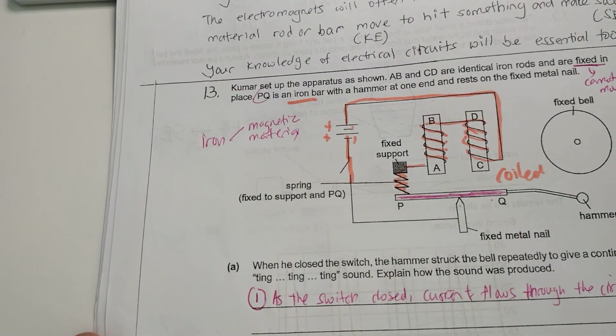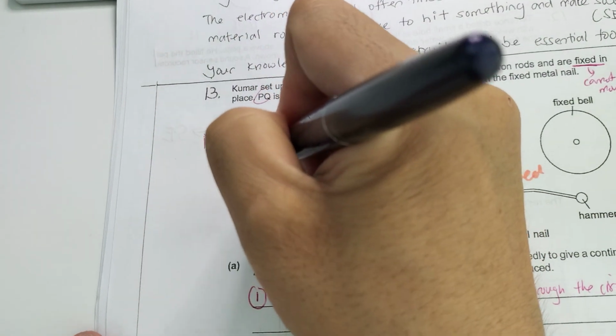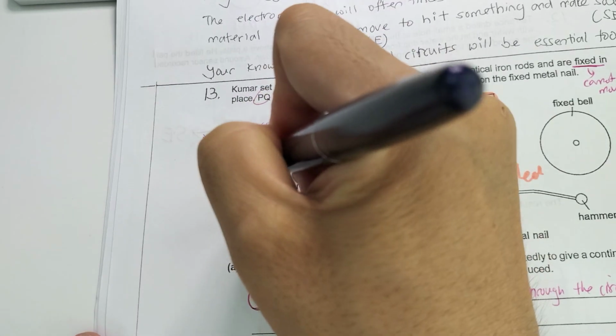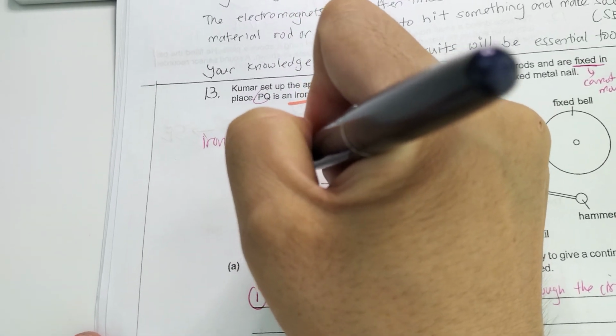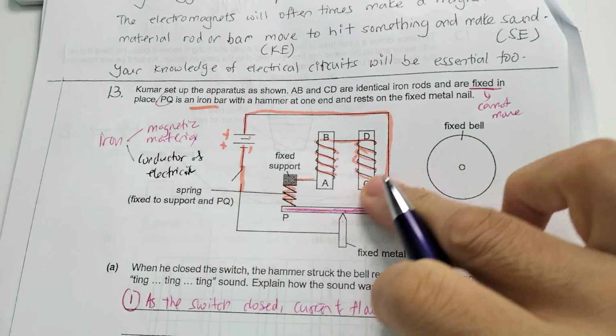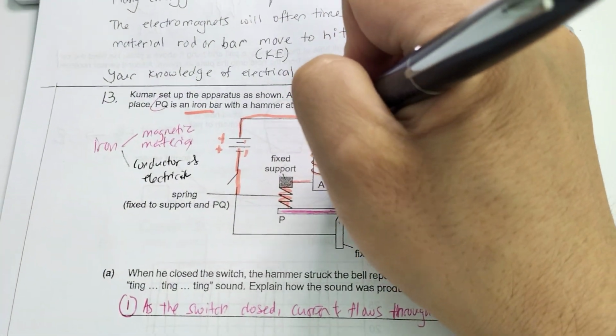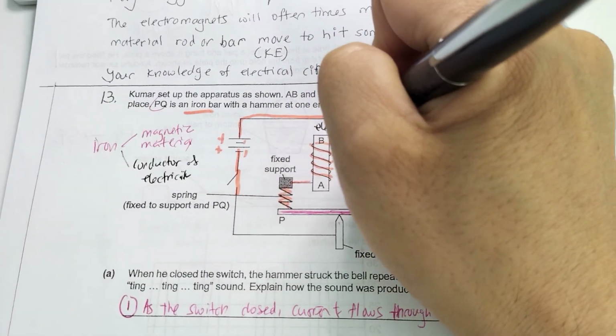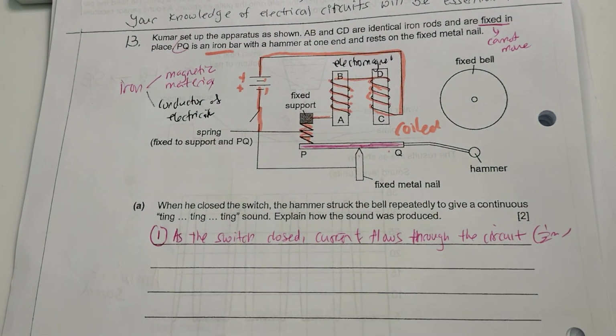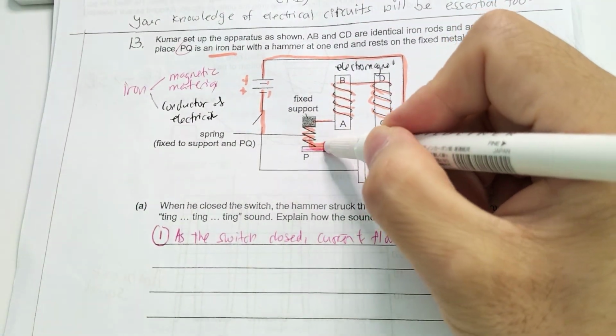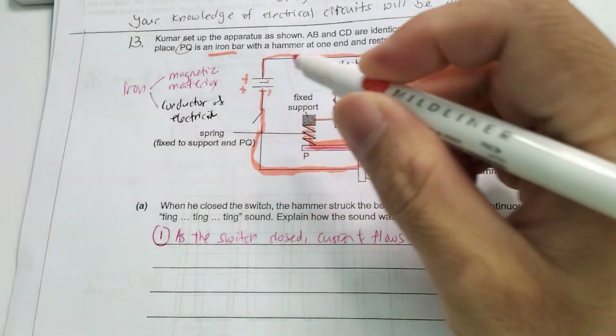It is also a conductor of electricity. This part here is your electromagnet. This part here is simply the current flows. It's a closed circuit, current can flow.